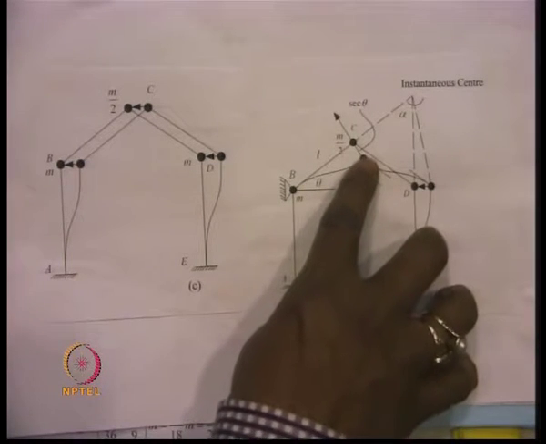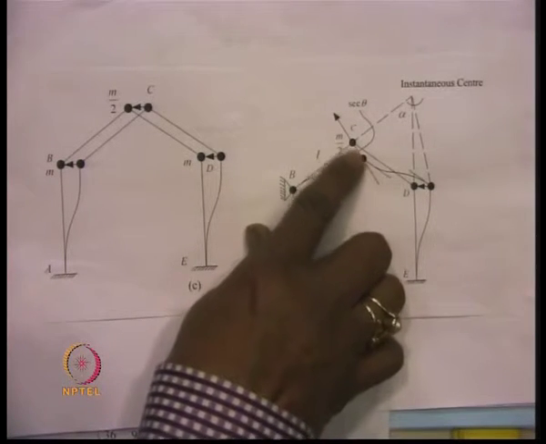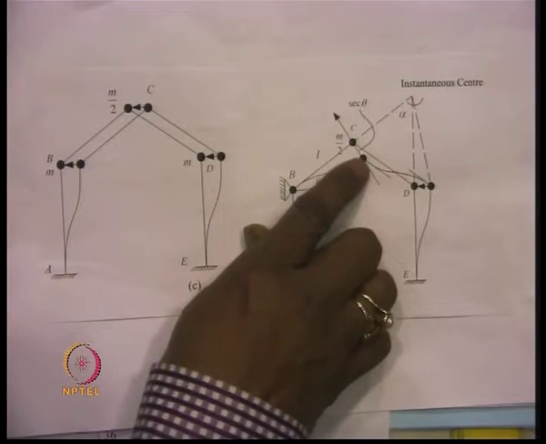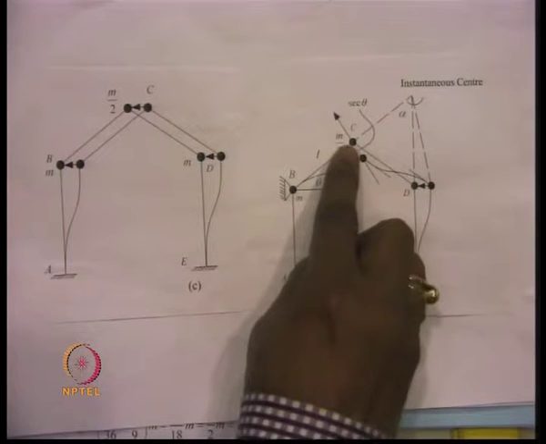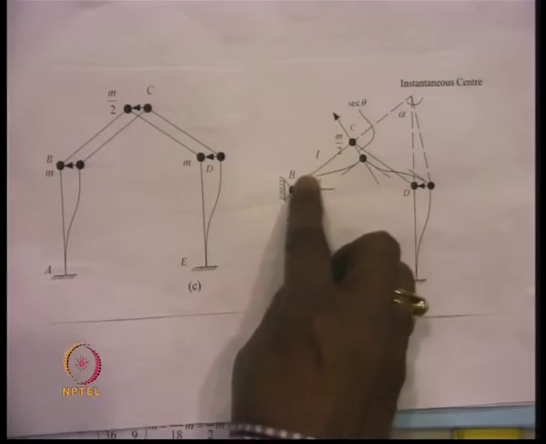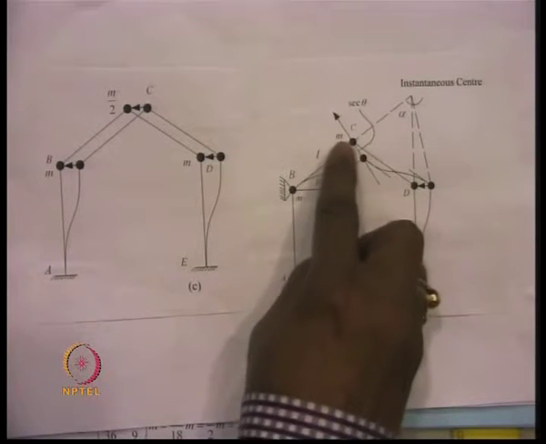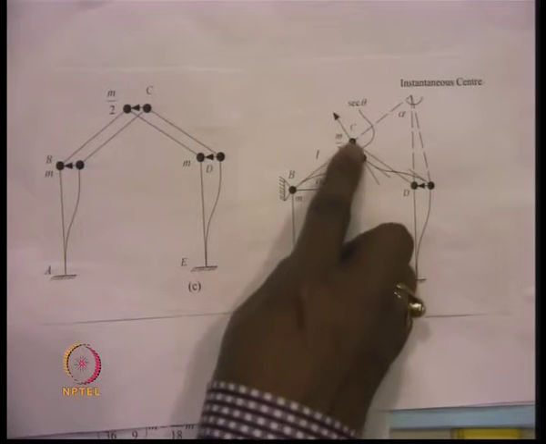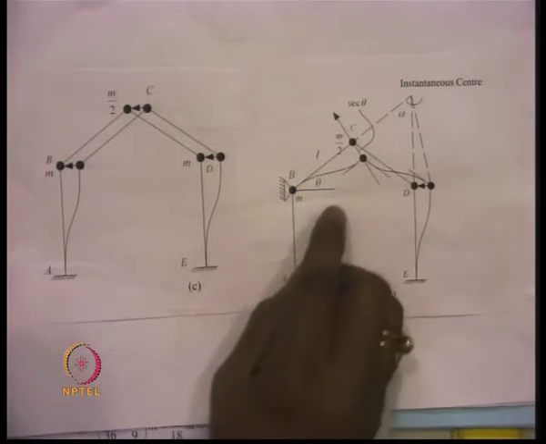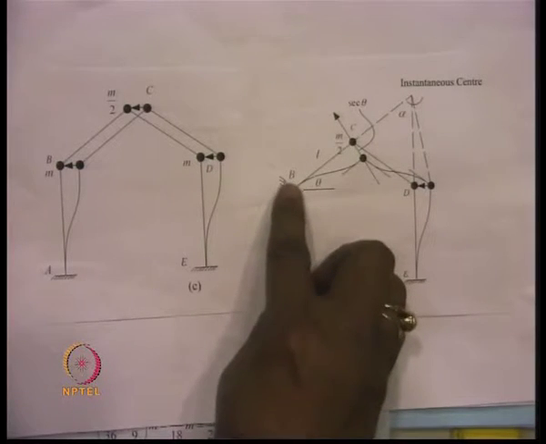The force which is generated here due to the movement of this point along this particular line will be resolved, one in this direction, other in this direction, and the force which will be resolved in this particular direction will be ultimately transferred to this particular point.